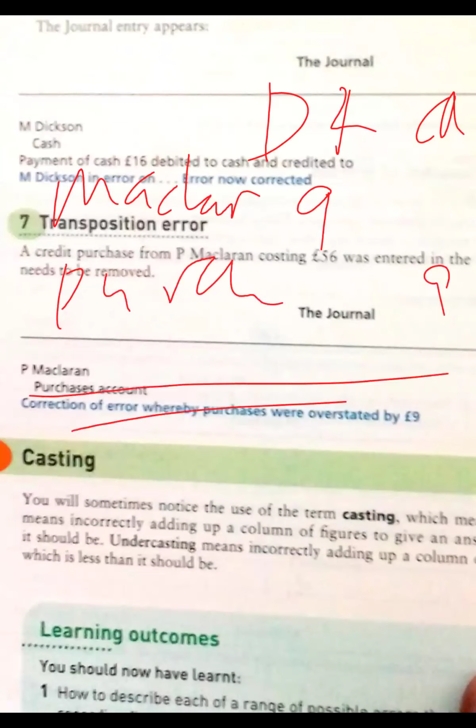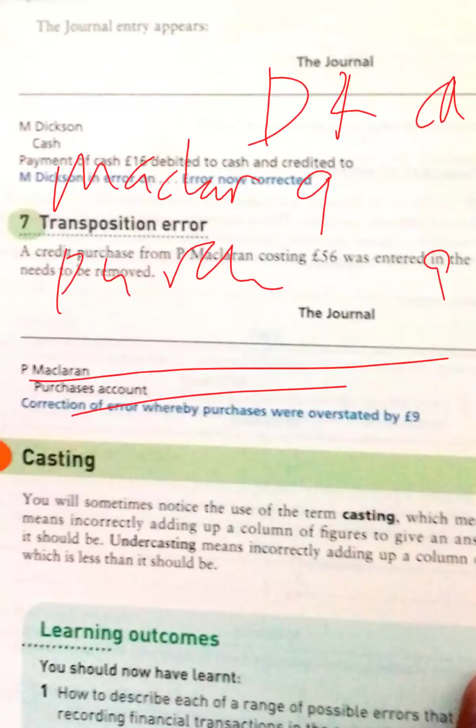The other class of errors that we'll learn now how to correct are those errors that affect the agreement of the trial balance. Okay, can end here.